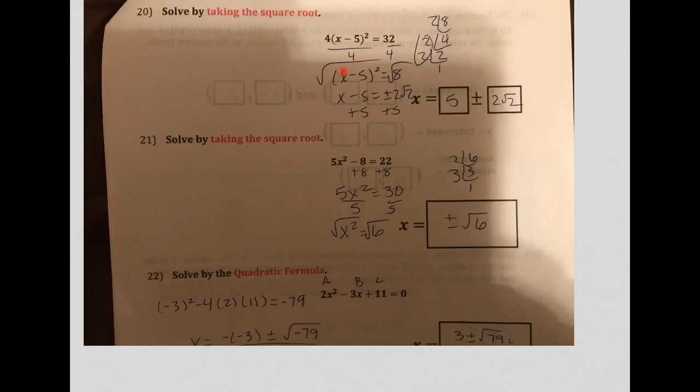20, same thing. I got to get rid of the 4, so I divide. I take the square root. I broke down 8, so I got a pair of 2's. And then I have to add 5, so I get 5 plus or minus 2 square root of 2. So that one's a little more messy, but honestly, you should be able to do that, especially after you've done it twice right before taking the test.